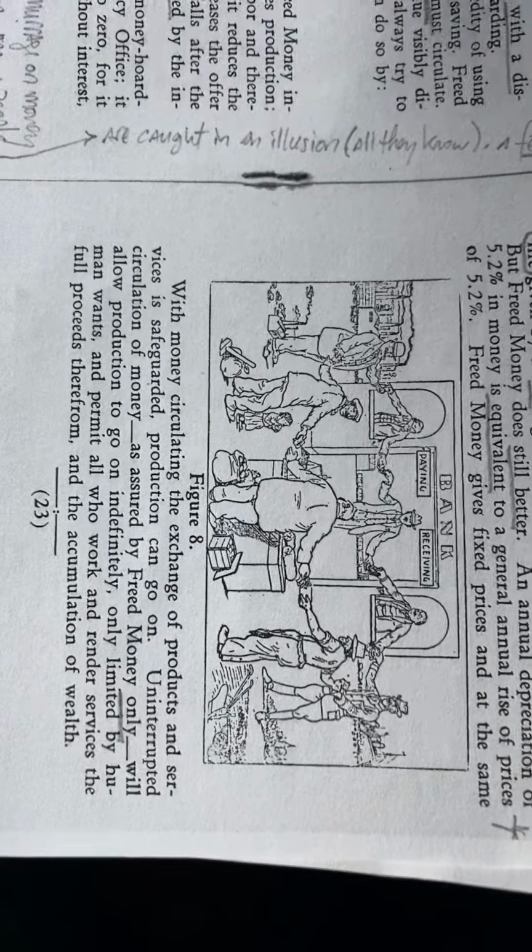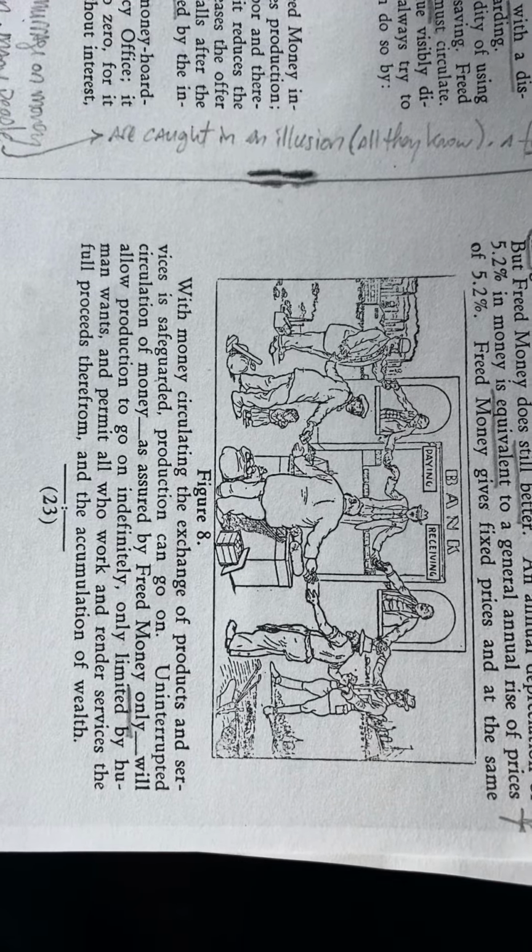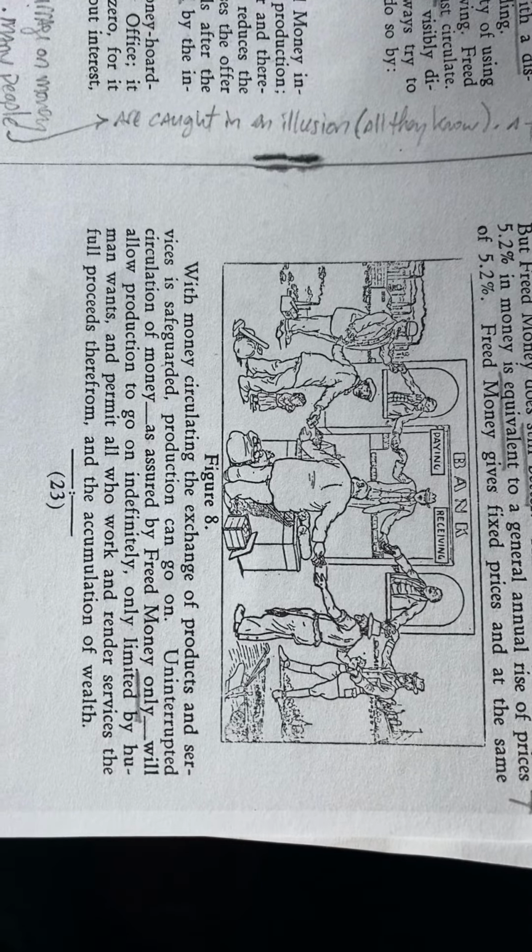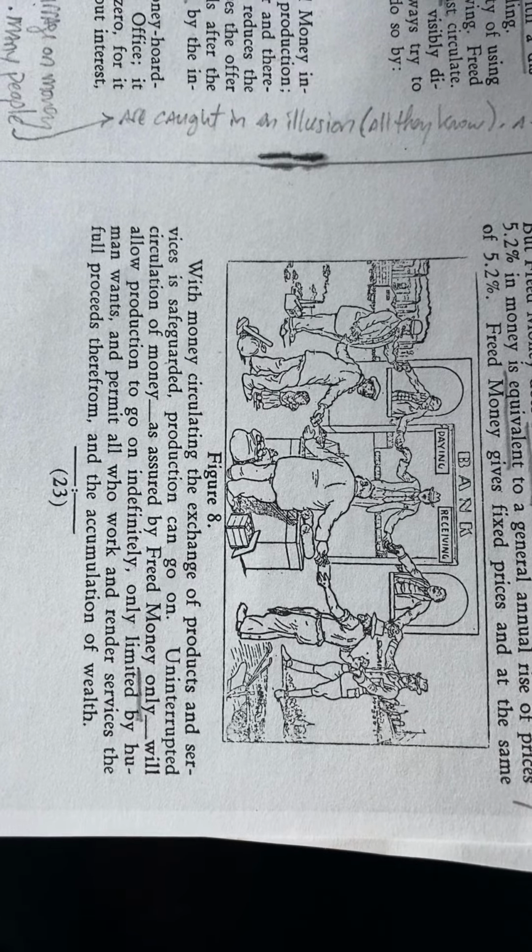With money circulating, the exchange of products and services is safeguarded. Production can go on.